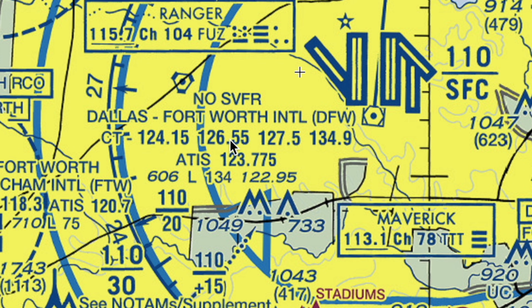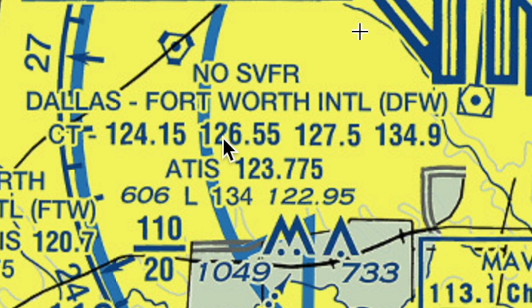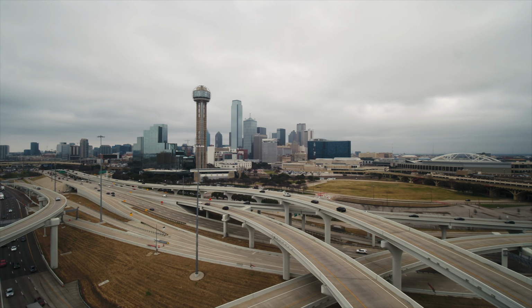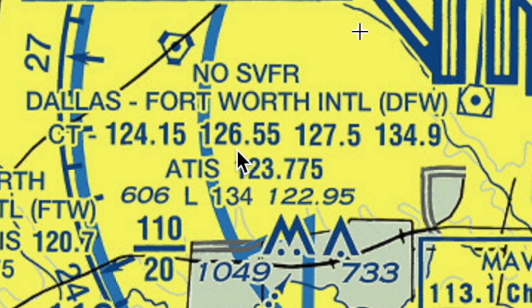Now here's something that's not explained very often. Do you notice that next to the CT that there are multiple frequencies? Well, this is Dallas-Fort Worth International, and they have multiple frequencies for their control tower because their airport is extremely large and has complex air traffic operations. And what else would you expect in the state of Texas, right? So you're looking at frequency 124.15, frequency 126.55, frequency 127.5, and frequency 134.9.